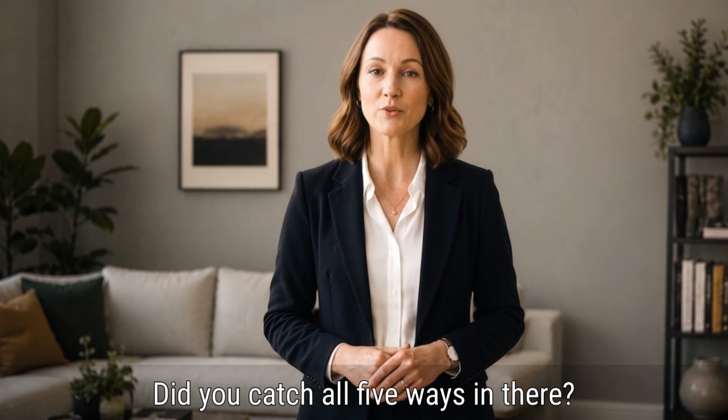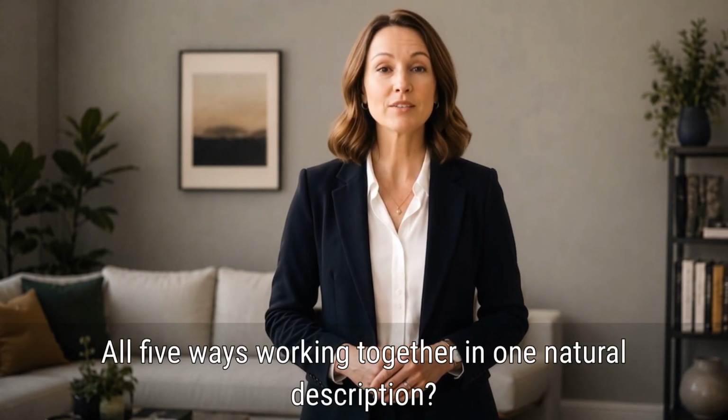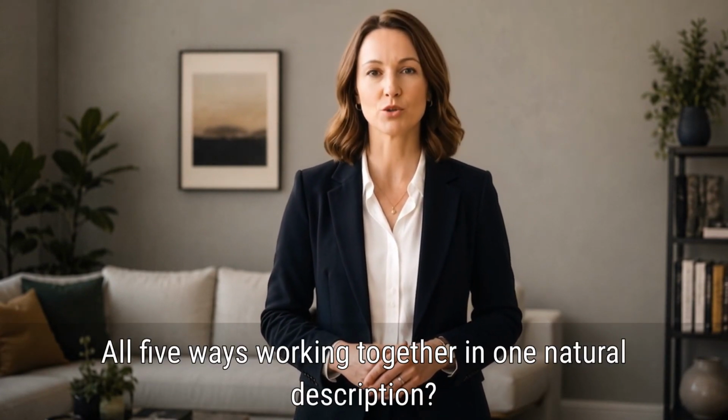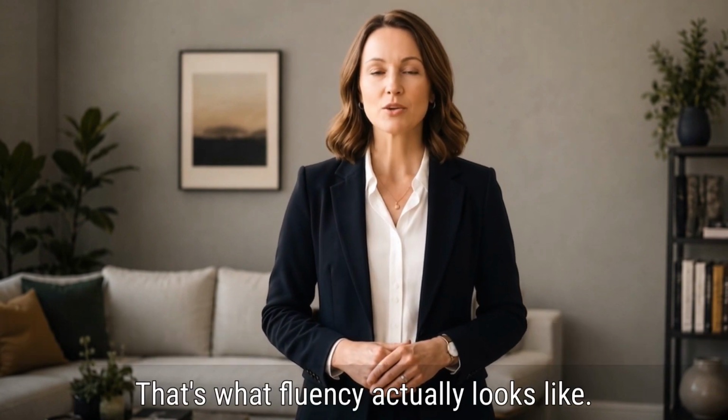Did you catch all 5 ways in there? All 5 ways working together in one natural description. That's what fluency actually looks like.